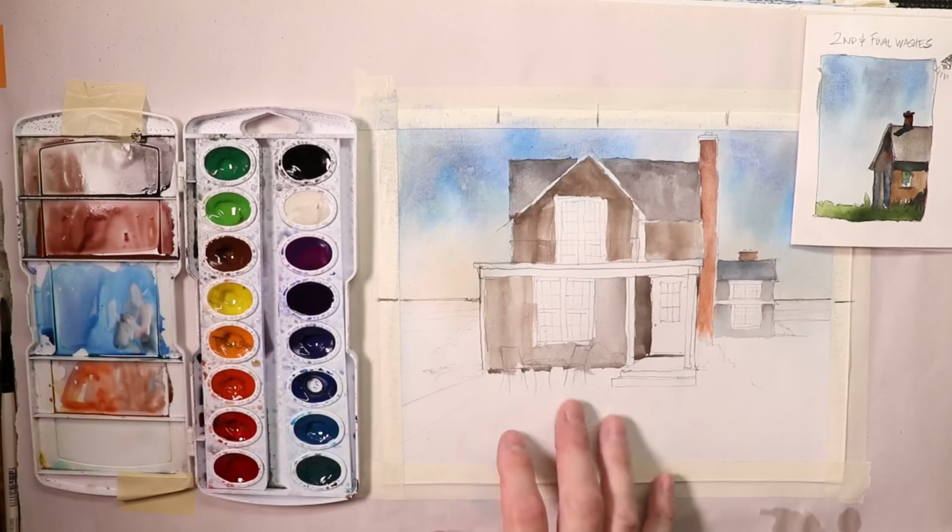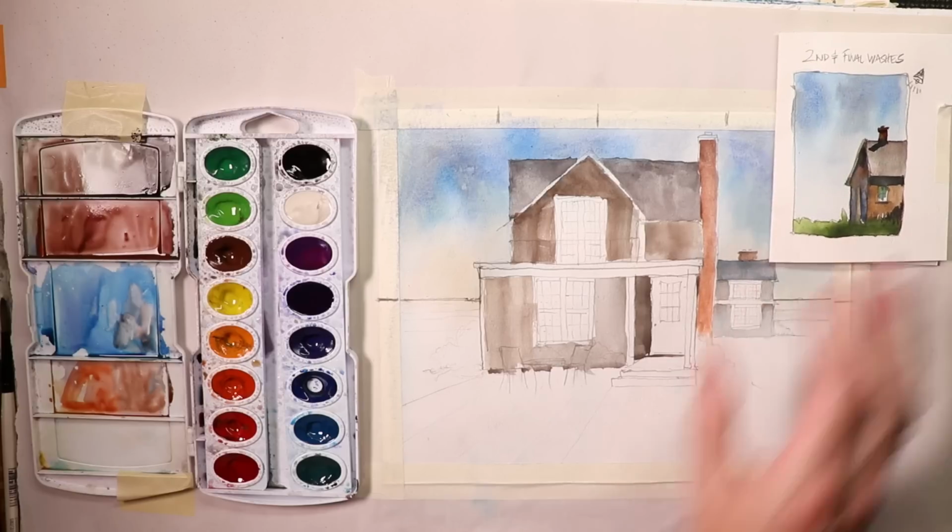So you'll see this painting is really coming together. And I'm glad you're here, glad you're painting with us.